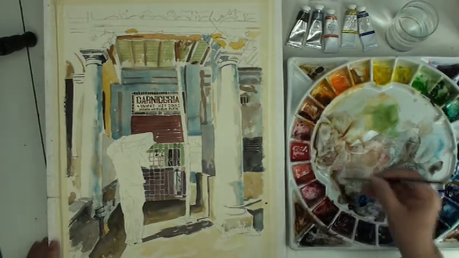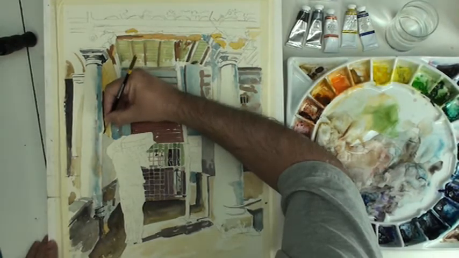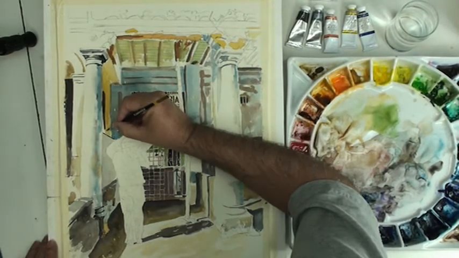Just going to go a little bit lower, and start putting in my fence that's back here.